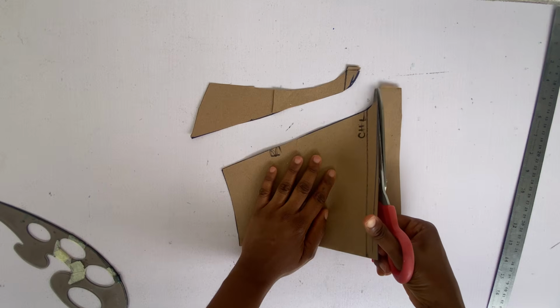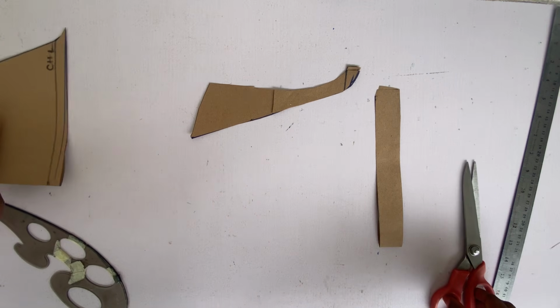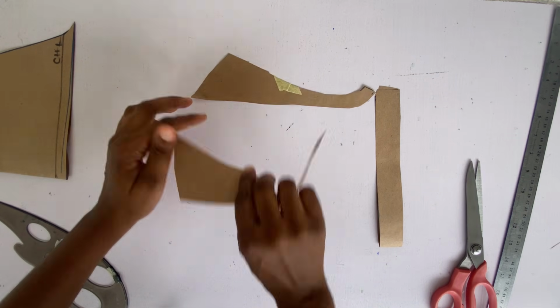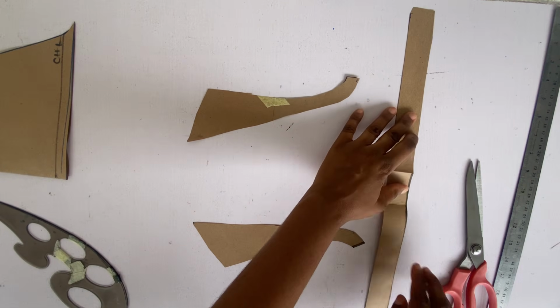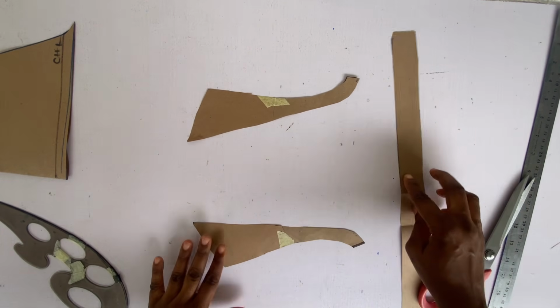So from the chest line, that is 1/2 inch below the chest line, you're going to cut it out, and this will be the sleeve part if you want them to be sleeve. While if you don't want any sleeve, this will be the tube part of the dress.